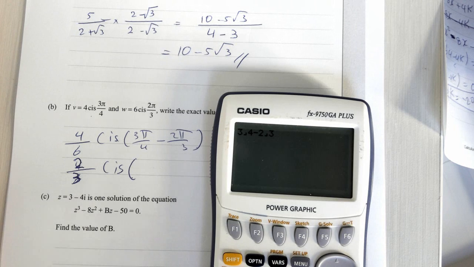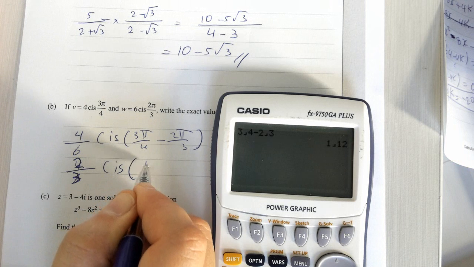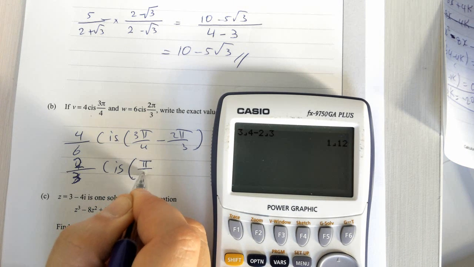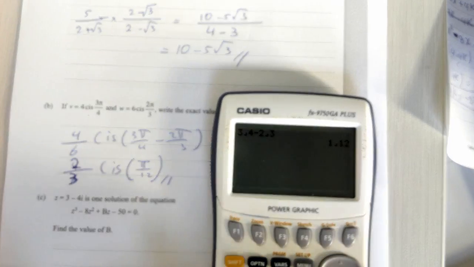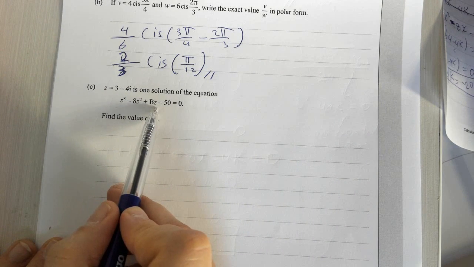Okay, so by doing this, you've got 1 over 12, so that's why the answer is 1, which is pi over 12. That's your final answer. And again, it's an achieved question for sure. Now this one here tells you this is the equation that you are working on.